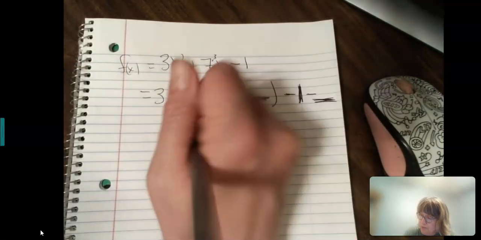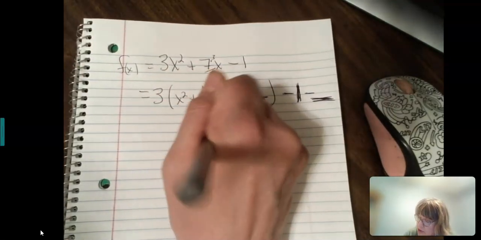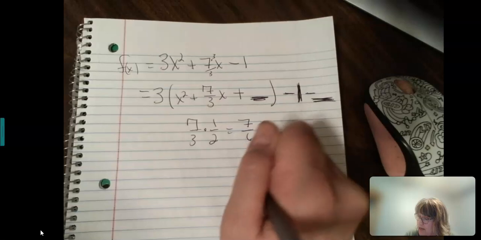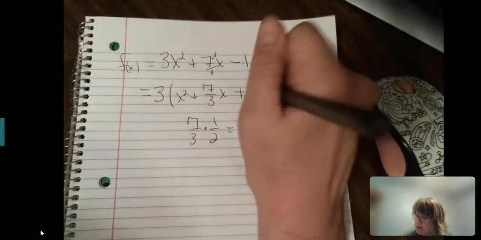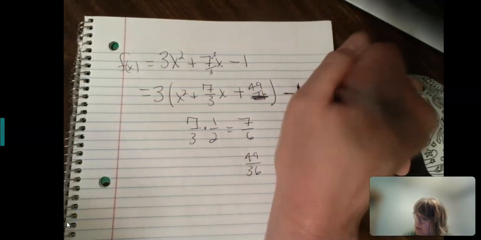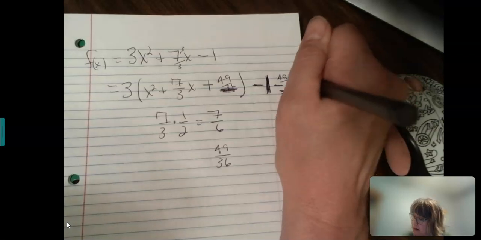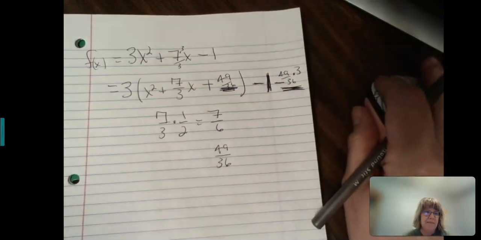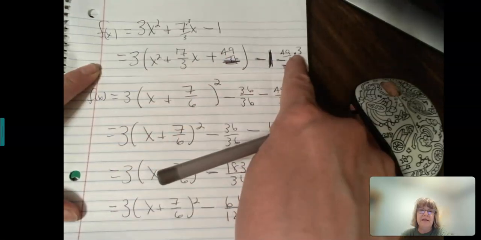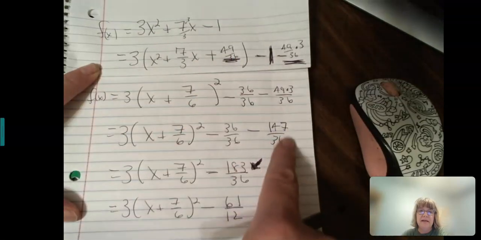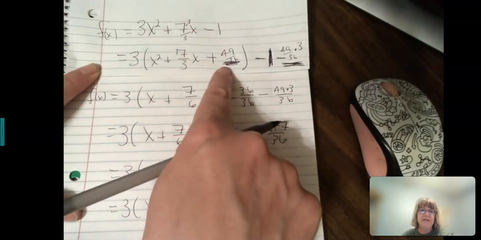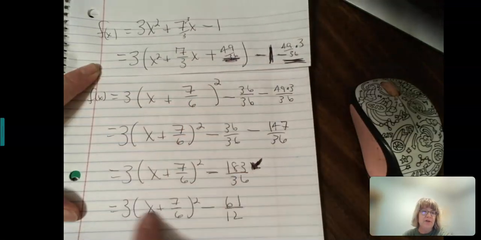How do I get what I do? Well, take the 7/3, divide it by 2, which in this case would be a half, and then square it. So that's going to be 49/36. And I'm going to do that to both here and here. And it also has to be multiplied by that 3. Then I square it to get that. And over here, 3 times that, get a common denominator, subtract that part. And over here, the square root is 7 and 6, so it all works out nice.